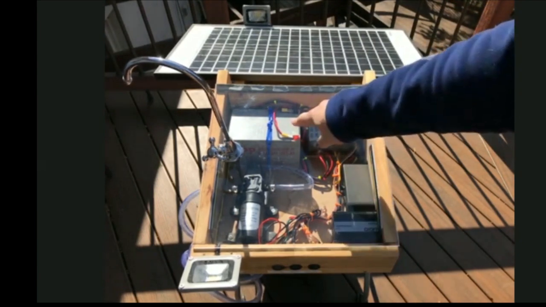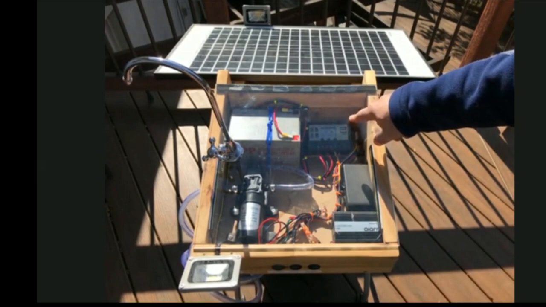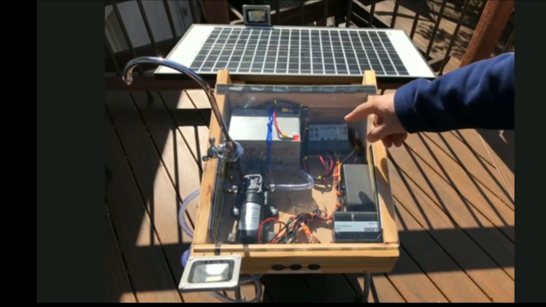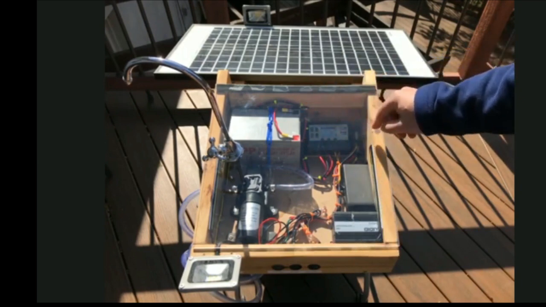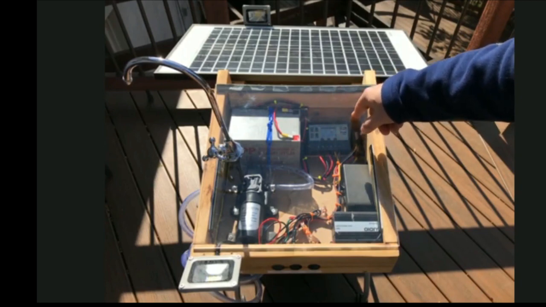We have a battery right here. And we have a charge controller, that little device with an LCD. That device tells us whether the solar panel is actually working and gives us a little information about the battery, how much power we have in reserve. It also has USB ports that you can plug your devices into.